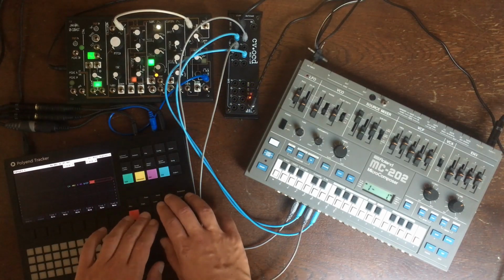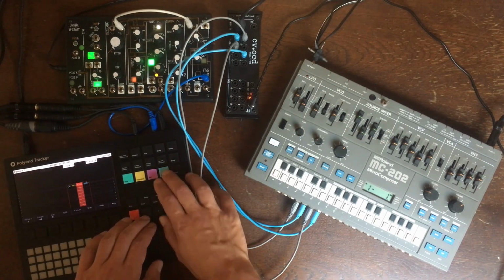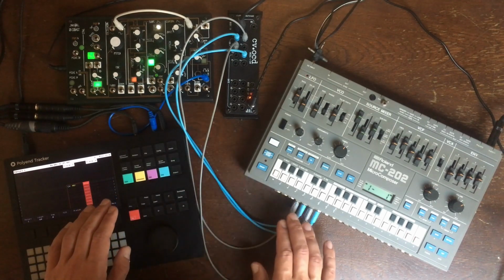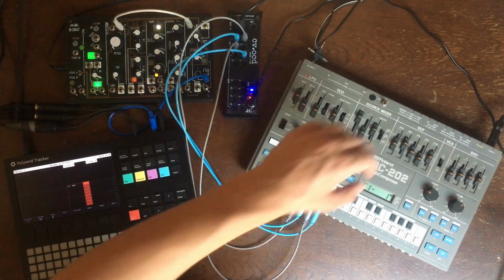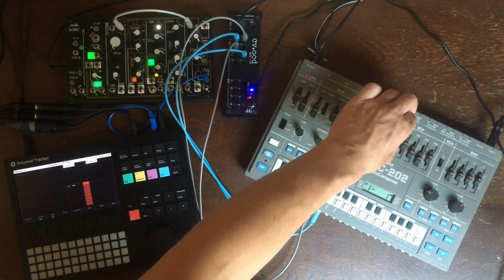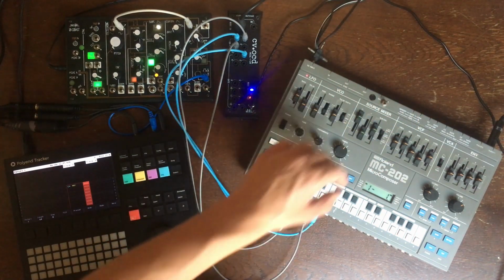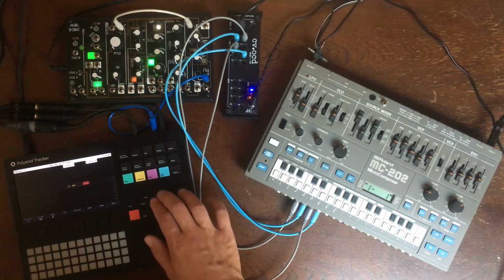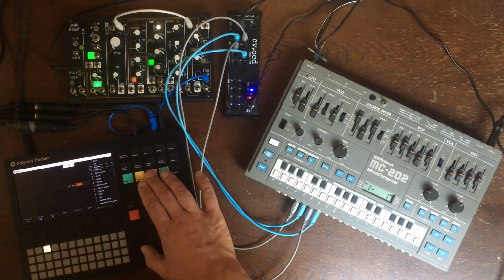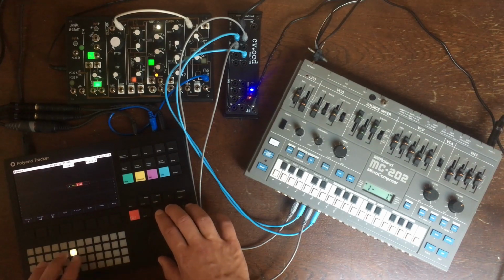Okay, so now, in order to make this a little bit more understandable, I will delete all the automation. So this is what we hear. Now we have CC number 1, the filter automation.